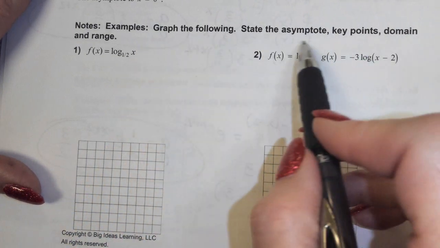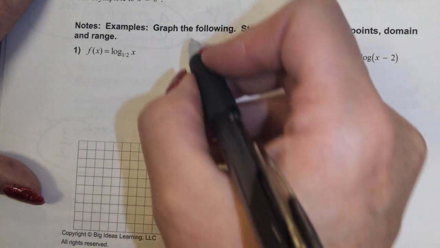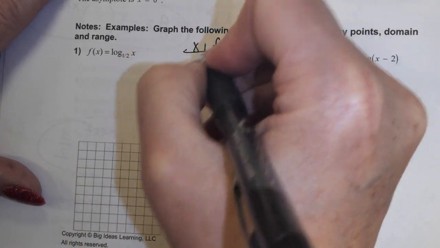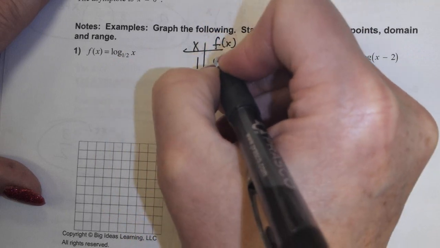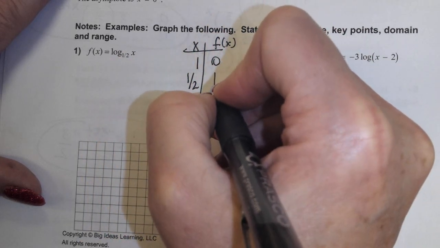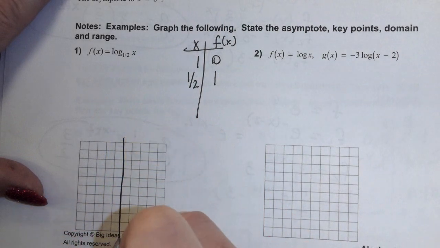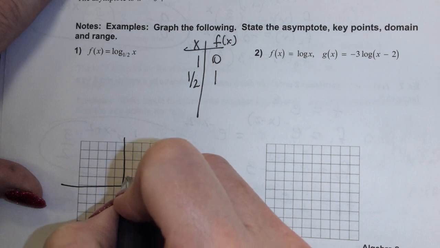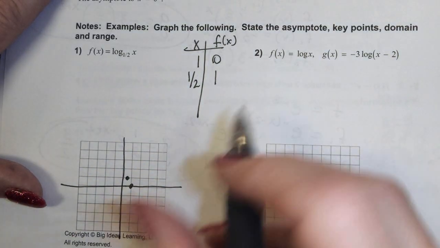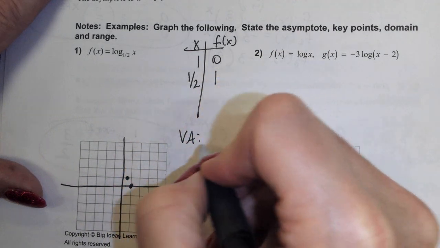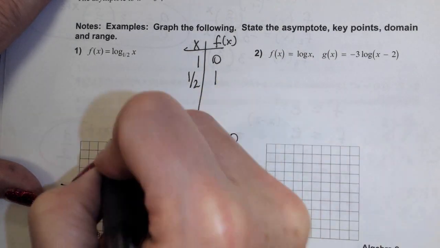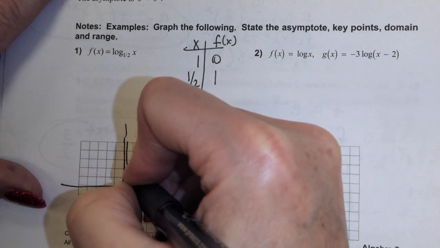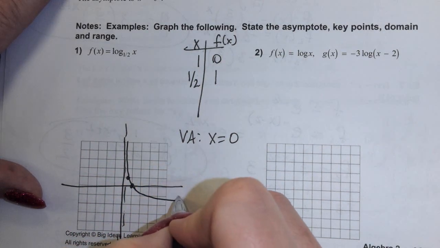All right, graph the following, state the asymptote, key points, domain, and range. All right, so our key points on this are going to be 1, 0, b, 1. I'll go ahead and graph this one. We've got 1, 0, and we've got 1/2, 1. We have to have this vertical asymptote of x equals 0. So it's going to come down like this. It never can cross that. So this is the way the function should look.